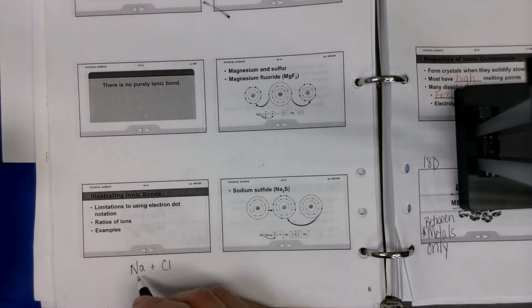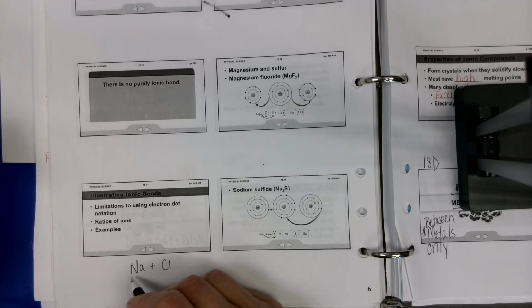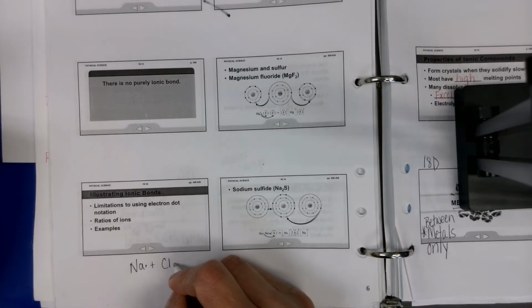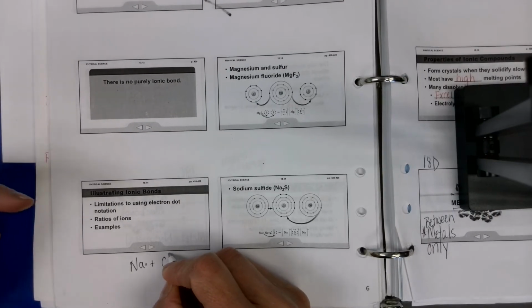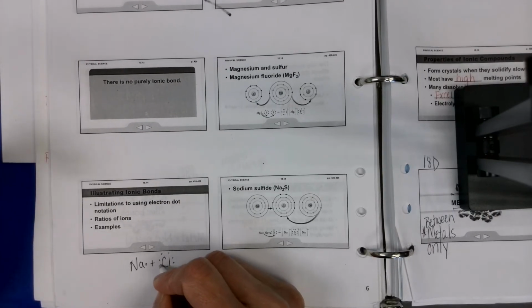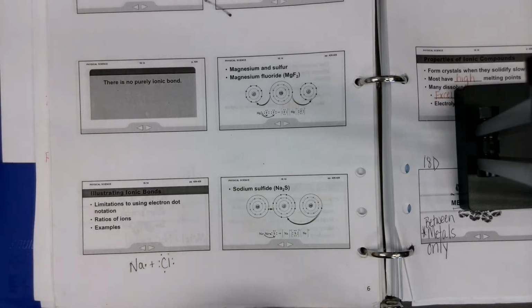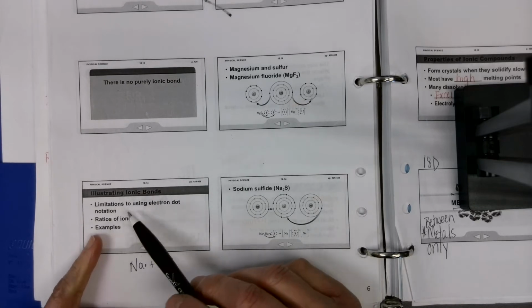We would draw the electron dots around the outside, showing that sodium has only one valence electron, and chlorine has 7, right? It's in the halogen family. So we would draw our two separate electron dot notations like that.